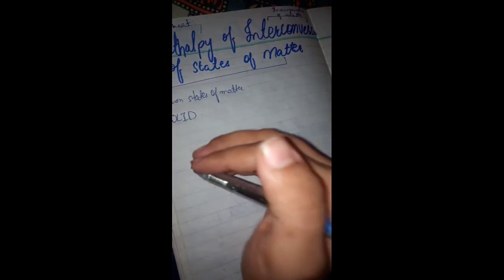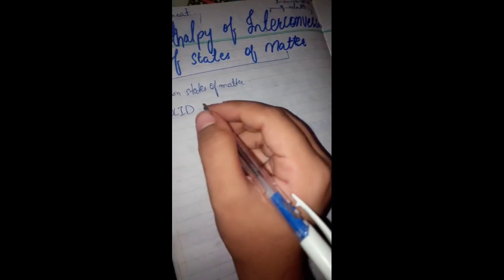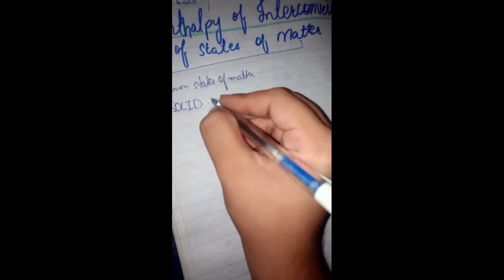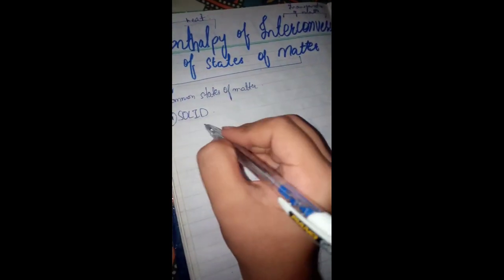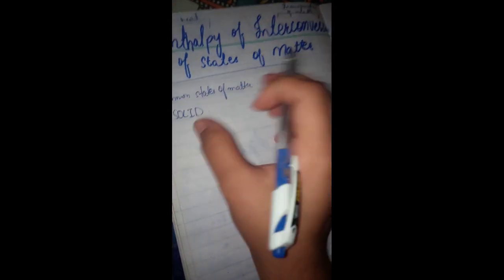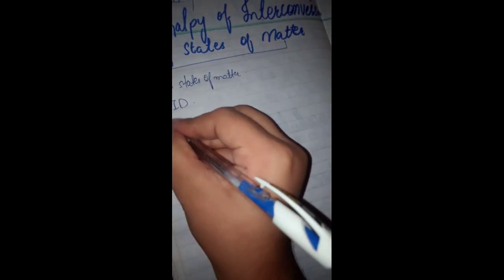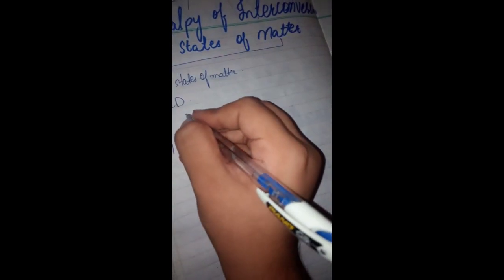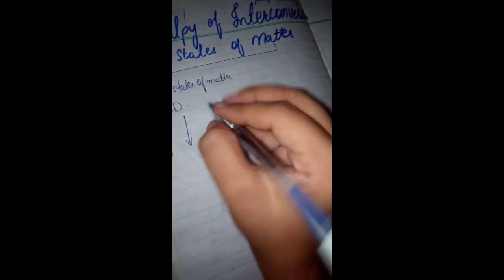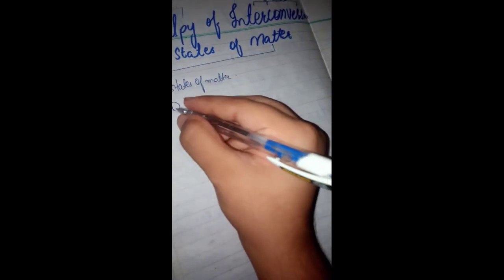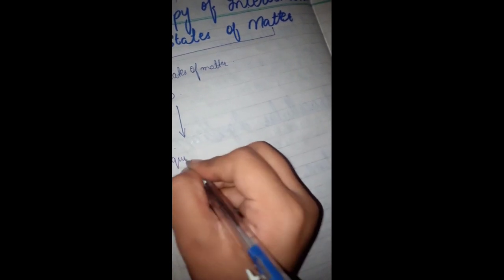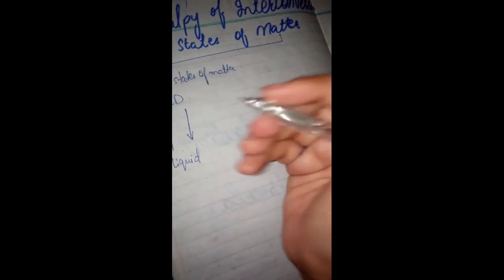So what if we convert this solid to liquid, what will happen? We'll study that today. If we are giving heat, or enthalpy, or temperature to this solid, or if we have any ice and we are just giving it temperature, what will happen? The conversion of solid into liquid is known as melting or fusion.